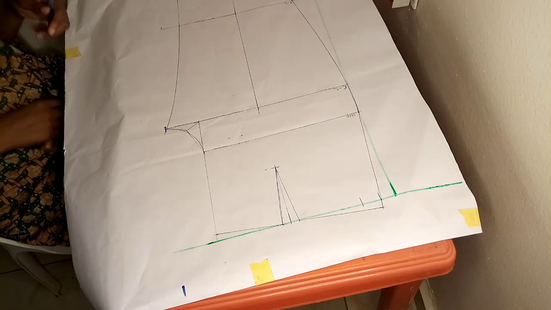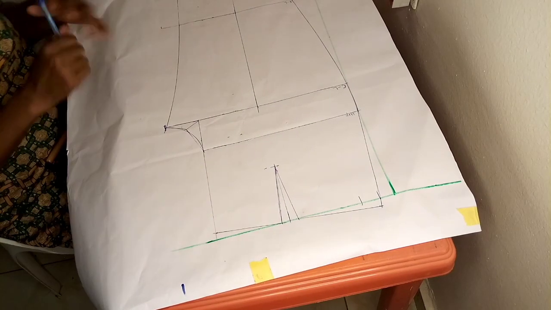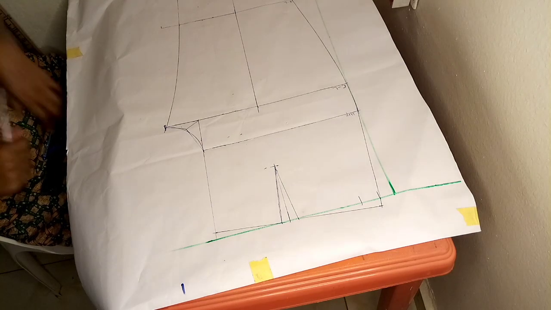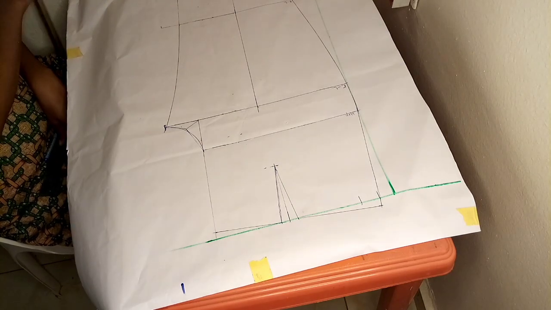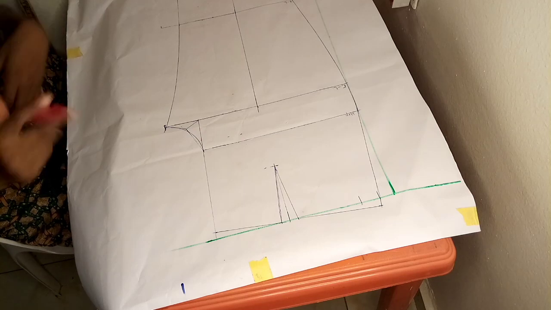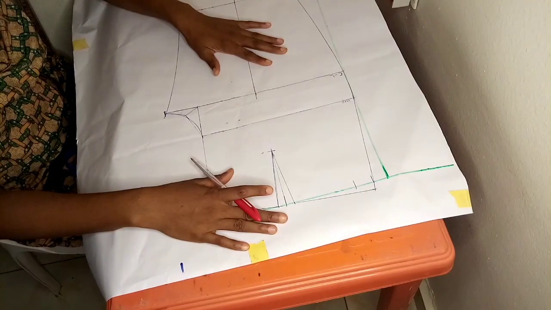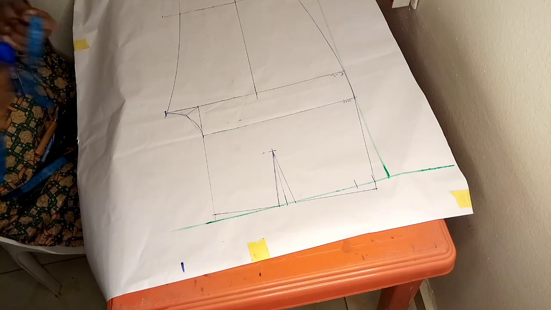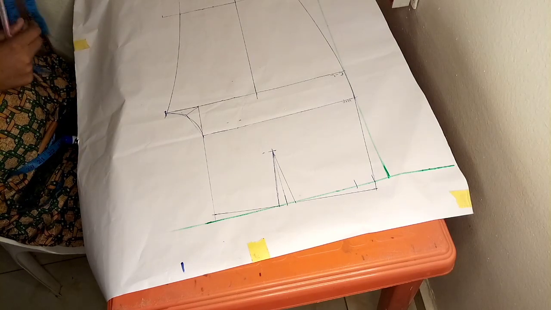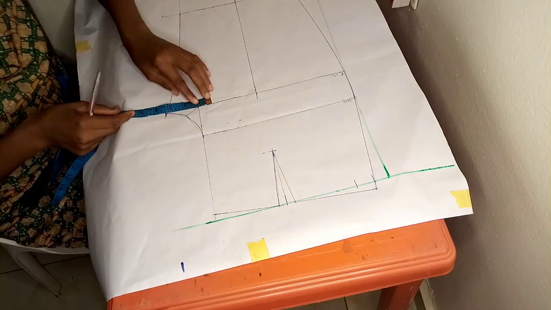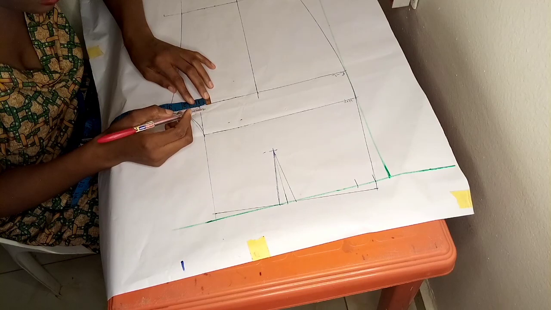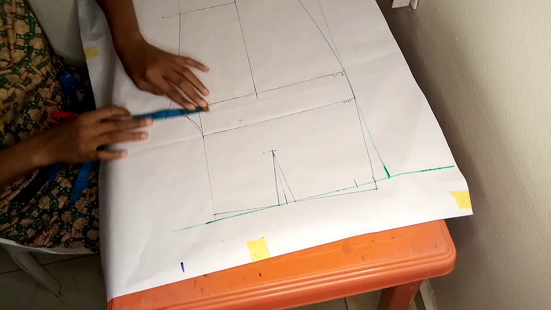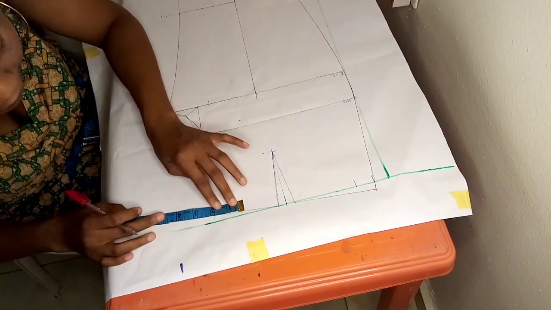So we're done with the front. So what we're going to do now, we're going to alter the back, and I'm going to use a red pen so that you get to understand what we're doing. We're just doing a little alteration for the back. So what we'll do now is I'm going to come in from this hip line. I'm going to come in by 0.7. And for my waistline, I'm coming in by 2.